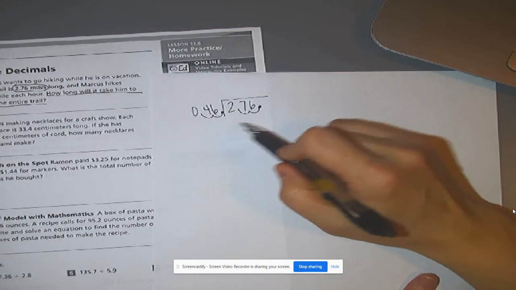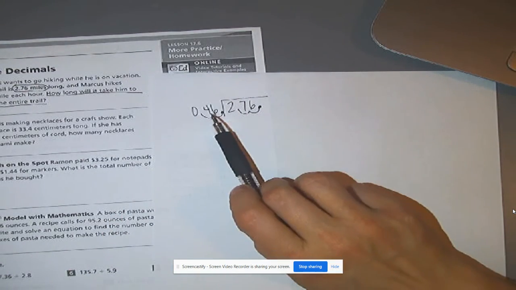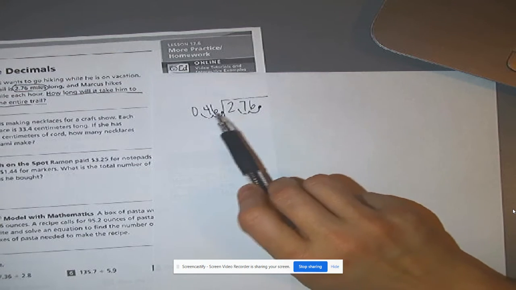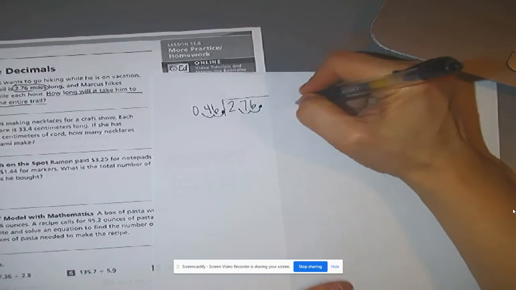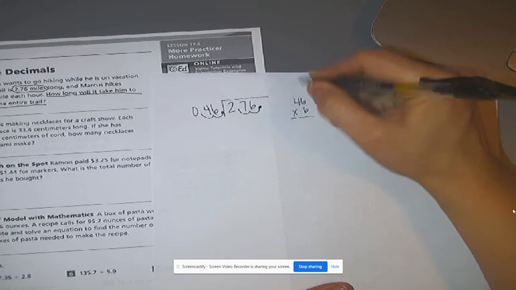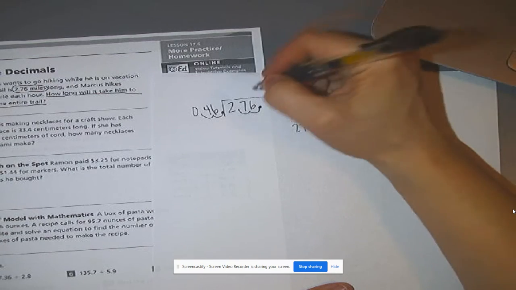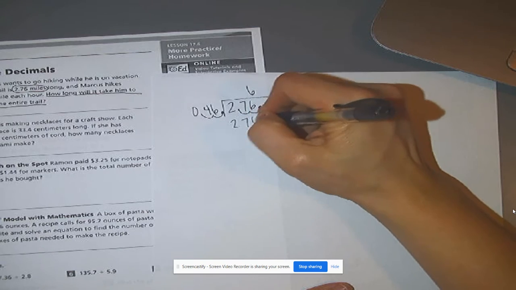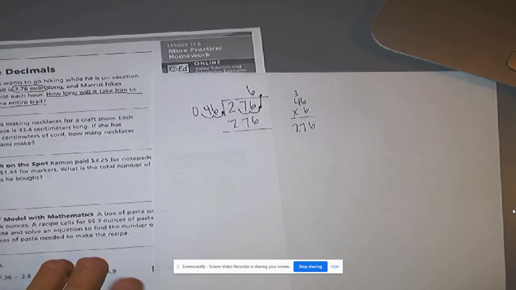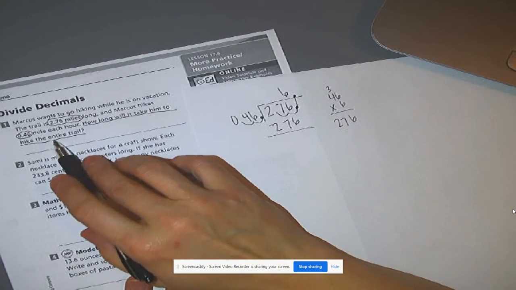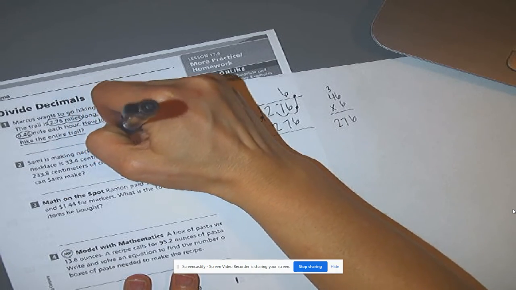Okay, so let's do this. 27 divided by 4 is what? 6. So let's do 46 times 6. It's 36, 3, 24, 27. Aha, look at that. Okay, and then where does my decimal go? Well, my decimal goes straight up. So if it's right there at 6.0, then we know that that's 6 wholes. So how long will it take him to hike the entire trail? It will take him 6 hours.